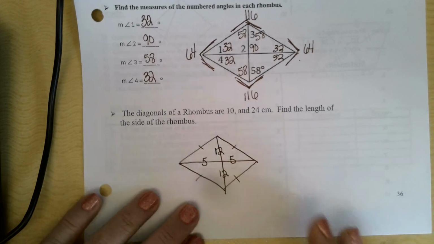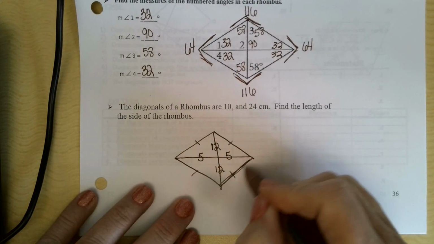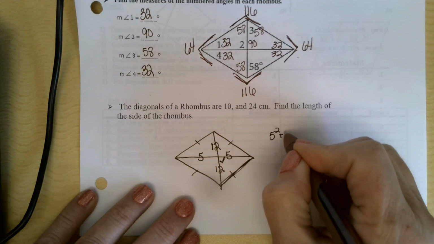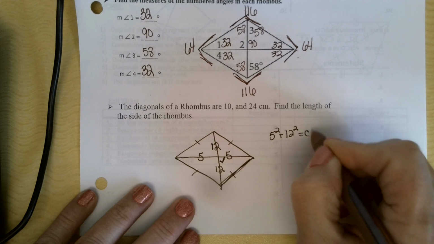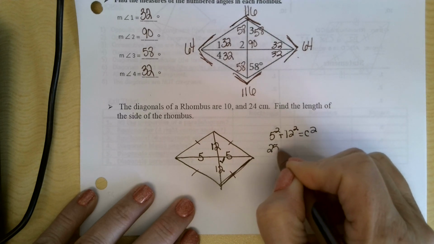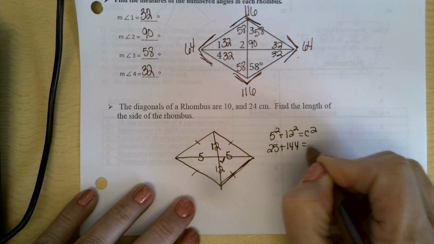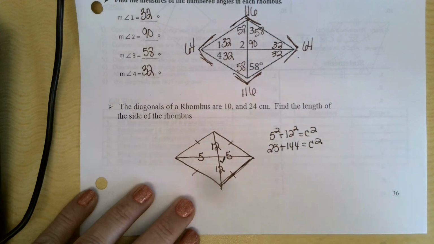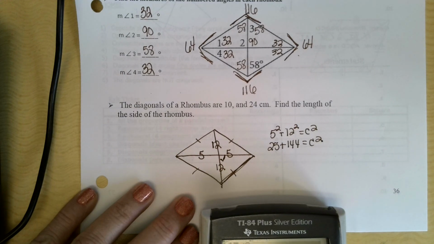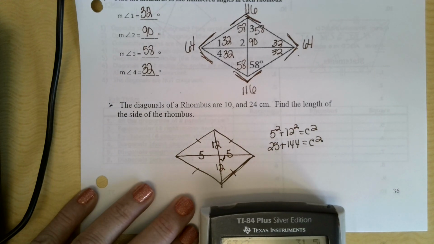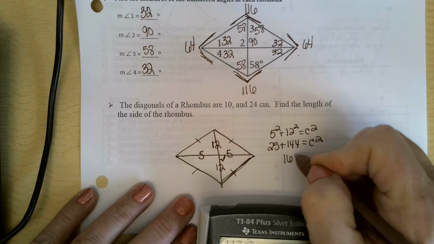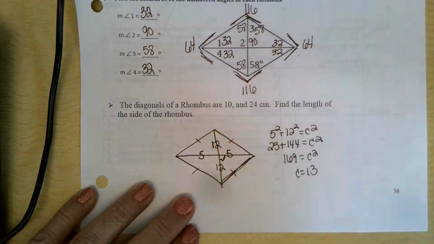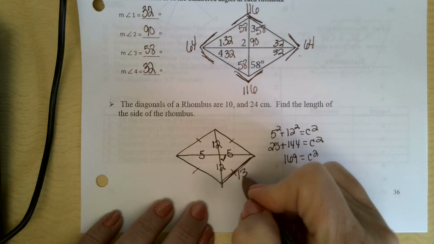This is find the length of the side of a rhombus, so we're going to find the length using the Pythagorean theorem because this is your right angle. So 5 squared plus 12 squared equals c squared. 25 plus 144 is 169, and the square root of 169 is 13. So this side would be 13.